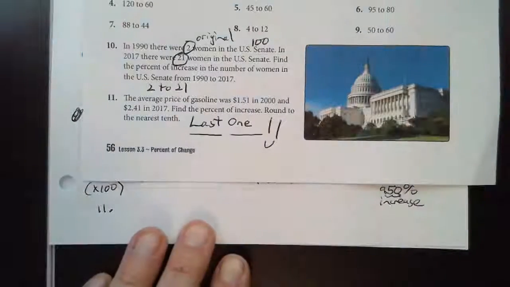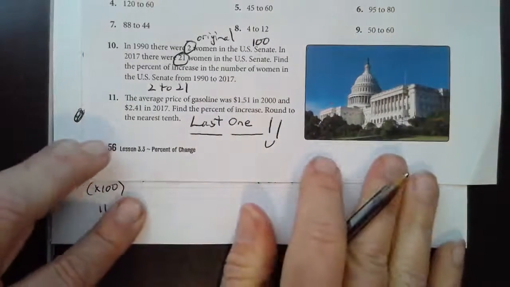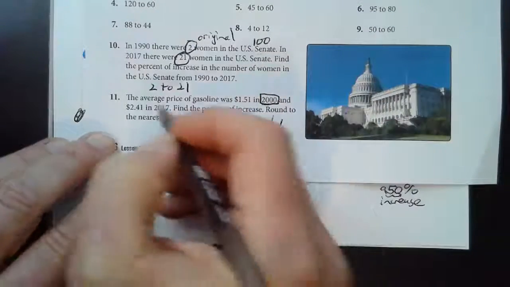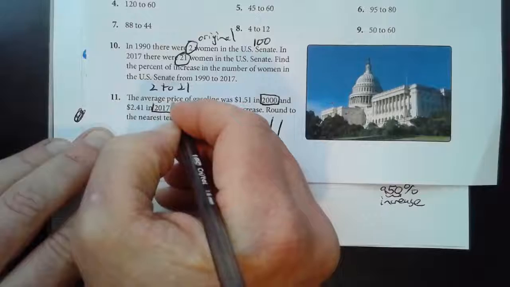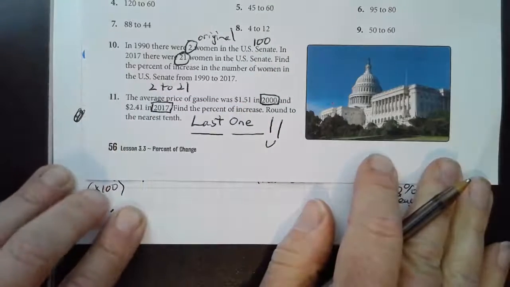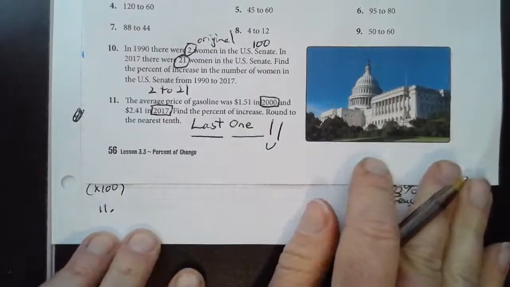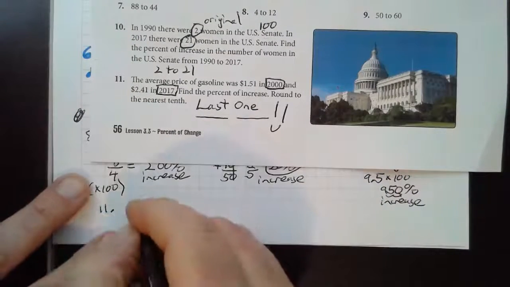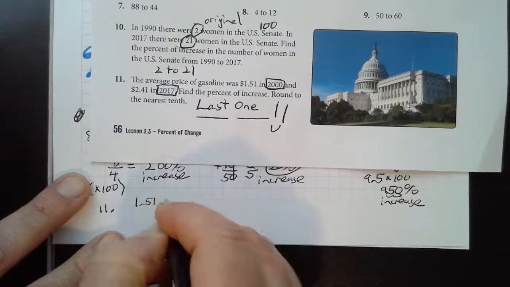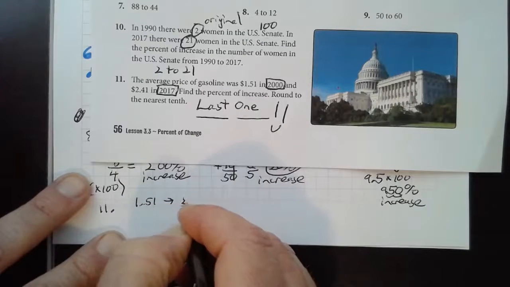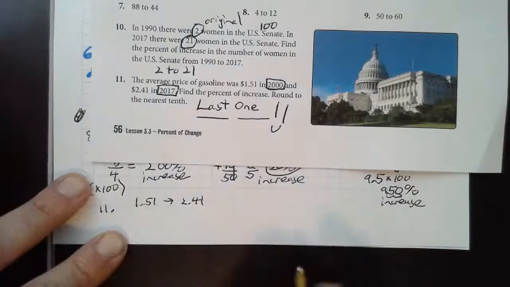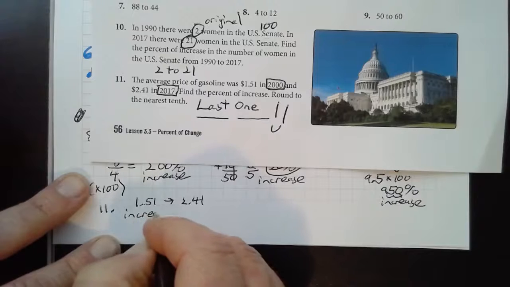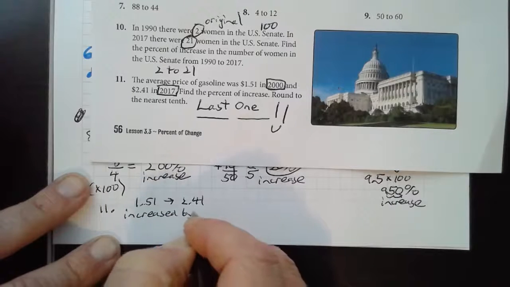Okay. Average price of gasoline was $1.51 back in the olden days. And then in the few years back, it was $2.41. Today, it's even lower. Gas prices have gone down during our quarantining time. So we're changing from $1.51 to $2.41. So we find the difference. Did it increase or decrease? It went up by 90 cents.